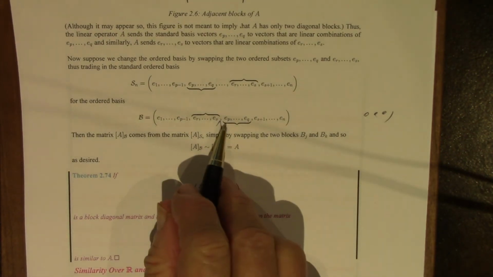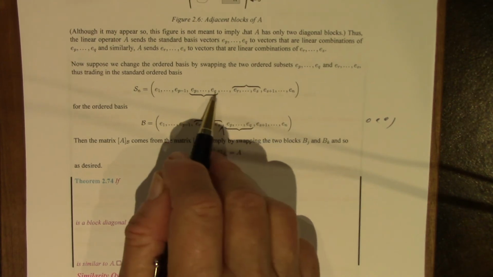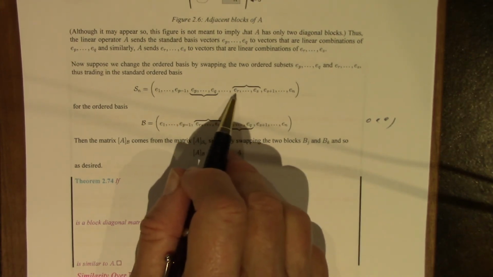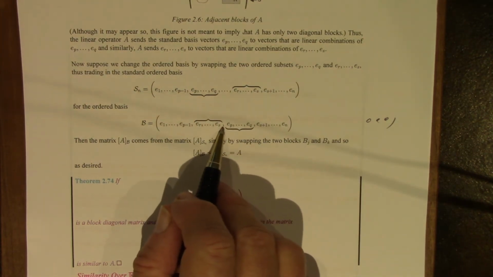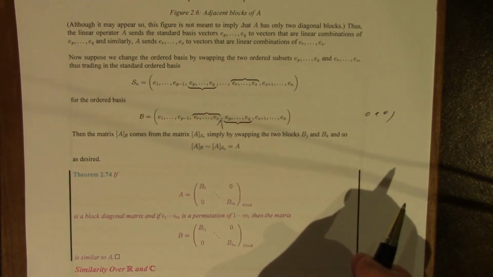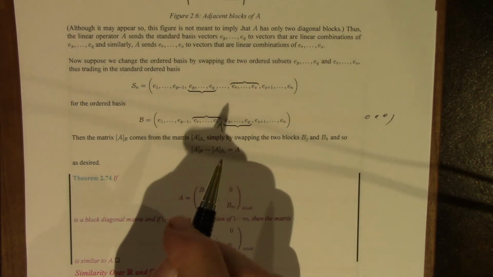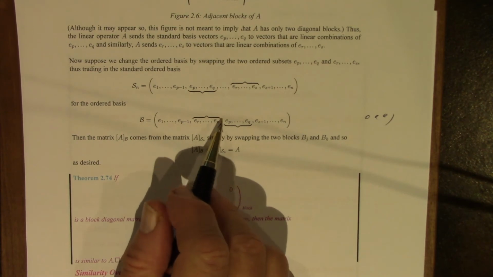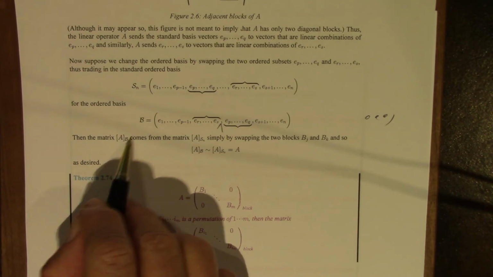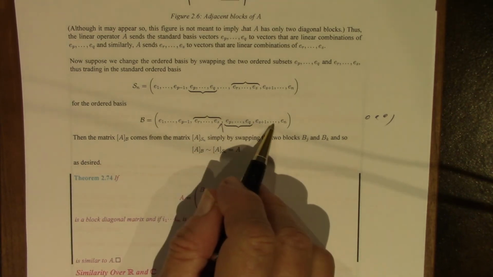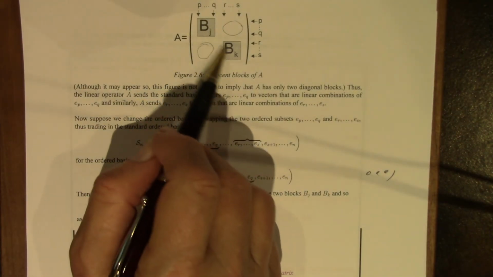Okay. These two blocks of vectors may not be adjacent to each other. R may not equal Q plus 1, and the same thing here. Then there may be some other vectors in between. Well, what does the matrix representation of A look like with respect to this new basis? Very simply, you swap these two blocks.